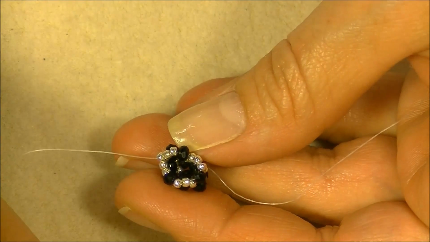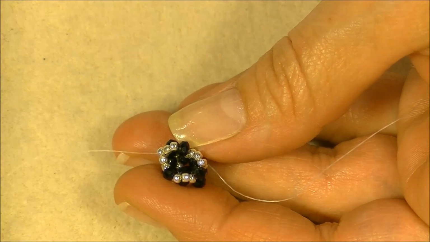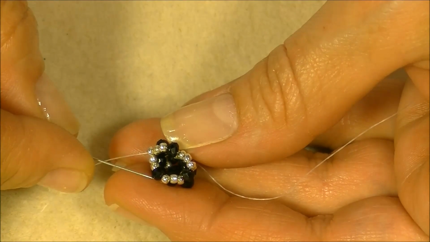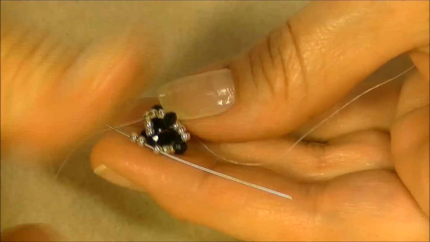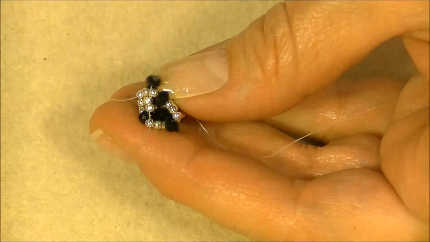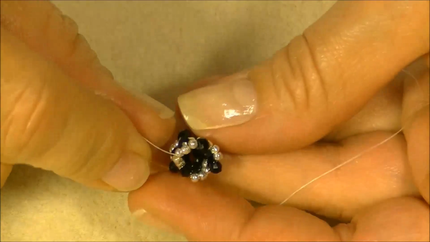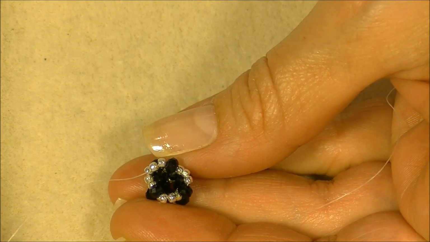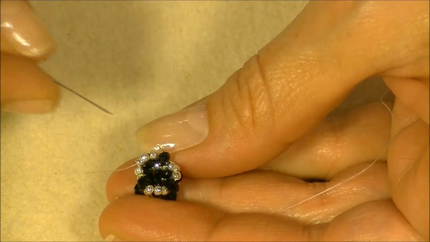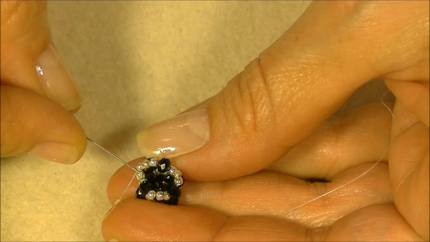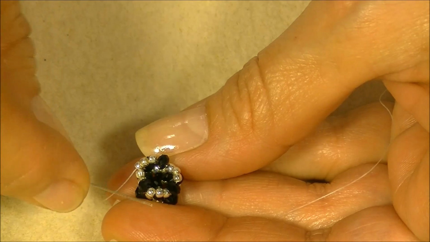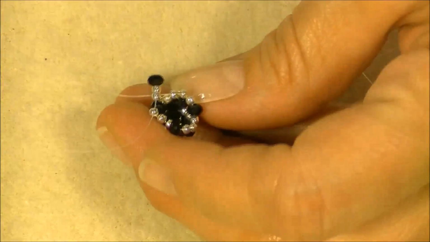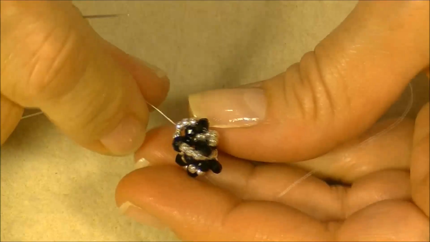And then again pick up a crystal rondelle and 2 11-0 seed beads. Find the next rondelle in line and go into the 11-0 behind it. And again, pick up your rondelle first and then 2 11-0 seed beads. Always remember the big bead first. And then you're coming out here. You're going to find the next rondelle and go into the 11-0 seed bead behind it. Keep your tension tight and turn.